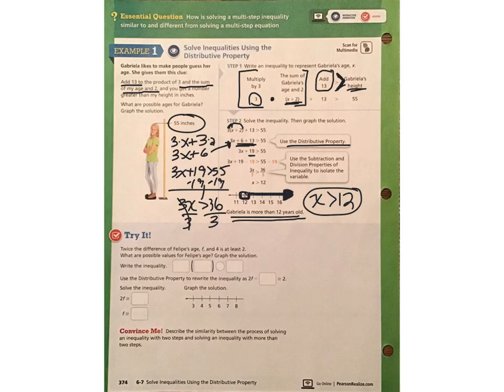Now take a look at the try it. See if you can set up the try it question here, and then come back and check the setup before you go on to solve it. According to the try it, it says twice, which means to do something 2 times. Twice the difference, which means subtract, of Felipe's age and 4. So what we're subtracting is f minus 4. And we're going to do that twice.